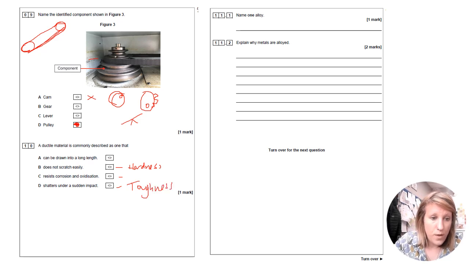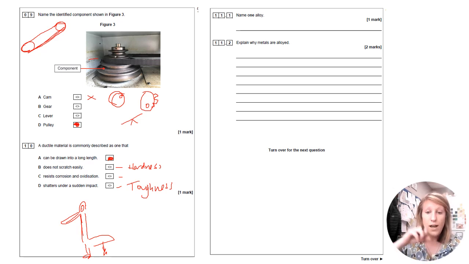So this one at the top here, this is ductility. It means it can be drawn into a wire. I always like to think of a duck, so I'm sorry for the vegetarians in the group. Think of a duck that's had its neck stretched. That's the way that I remember it. And yes, that is a duck with 4 legs, okay? So ductile can be drawn into a long length into a wire, stretch neck.